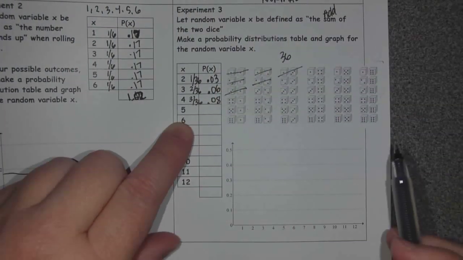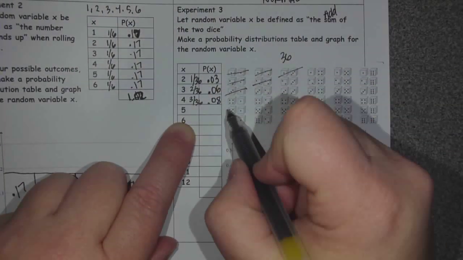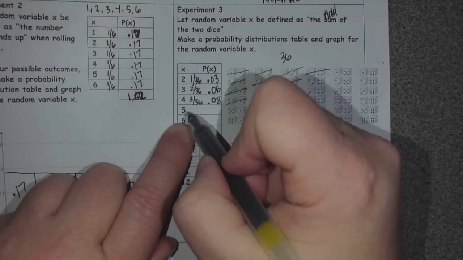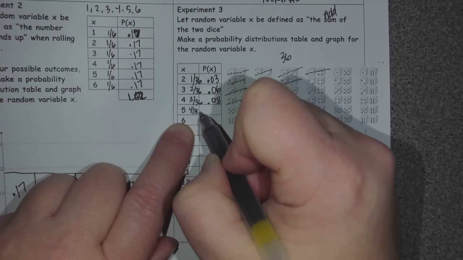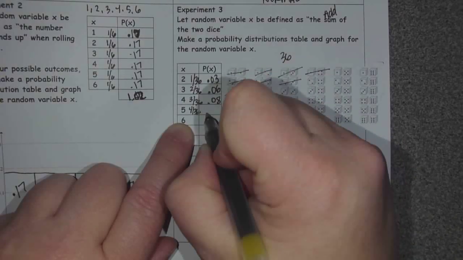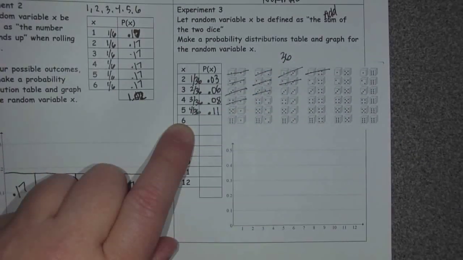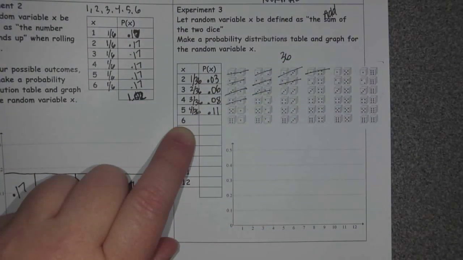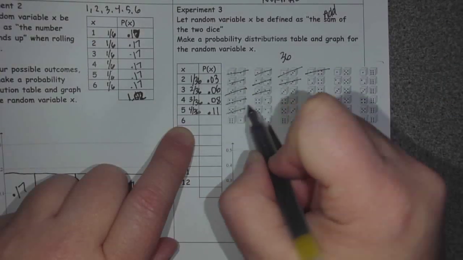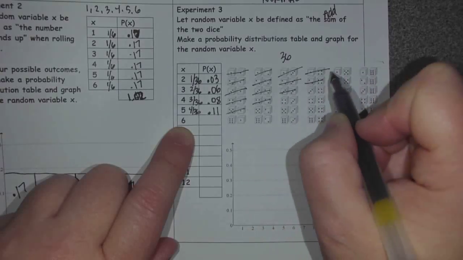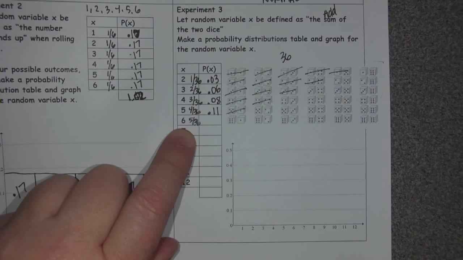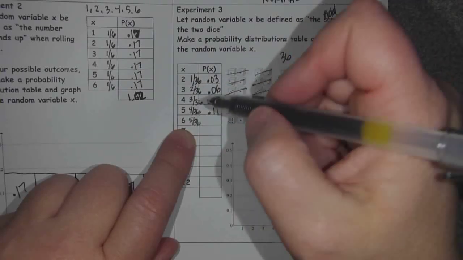What about the number 5? How many possible chances do you have of adding to 5? 4 out of 36. And 4 divided by 36 is 0.11. How many chances to roll a 6? 5. Yeah, 5 out of 36. And that comes out to be what decimal point number?